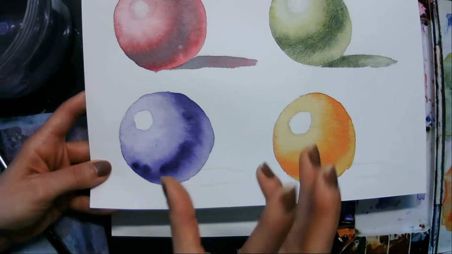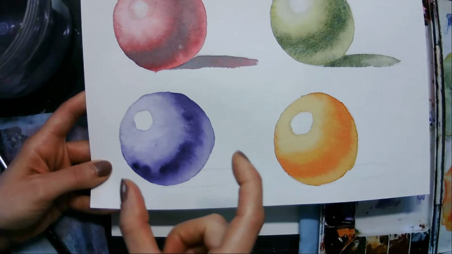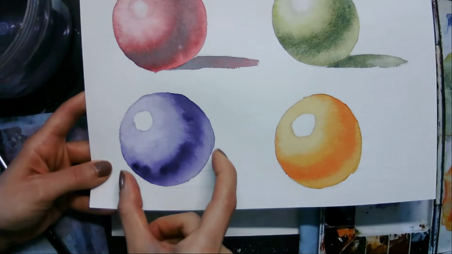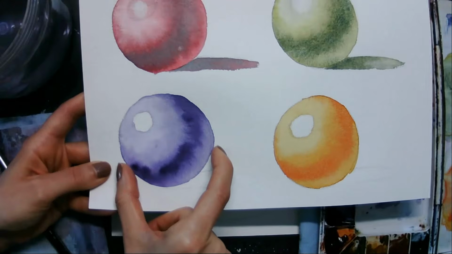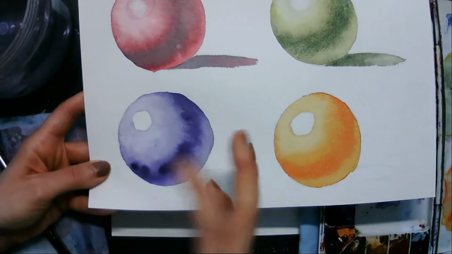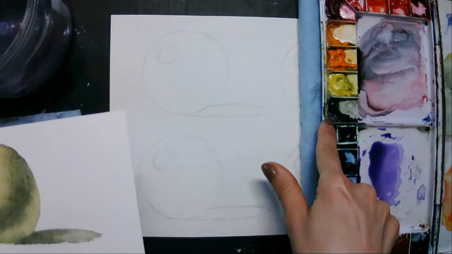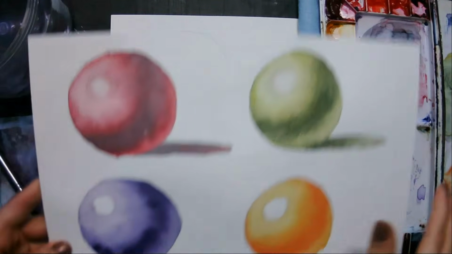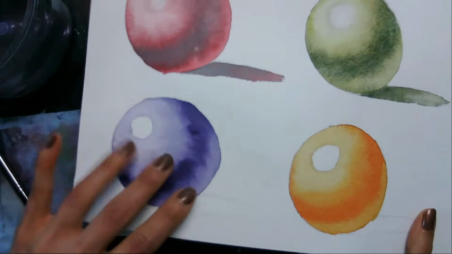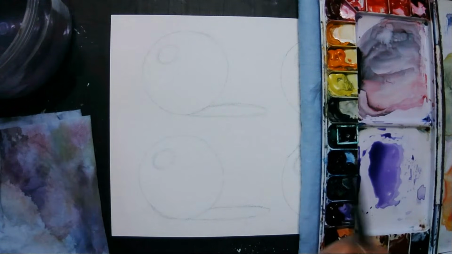So what I would recommend to keep things as simple as possible for this first exercise is just pick one single darker color, whether it's a violet, like what I'm going to be using here, or a darker blue, or even a darker green. For example, this undersea green from Daniel Smith, it's quite dark. I could use that for this exercise as well. But since I'm going to be using that later, I would much rather use the purple for this one. Okay? Does that make sense?